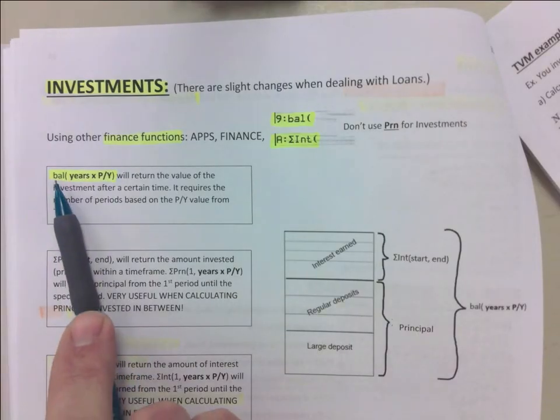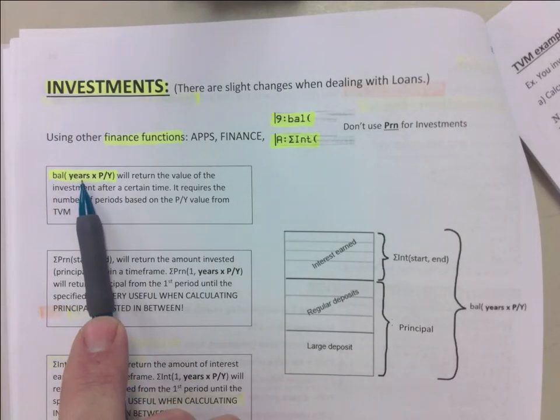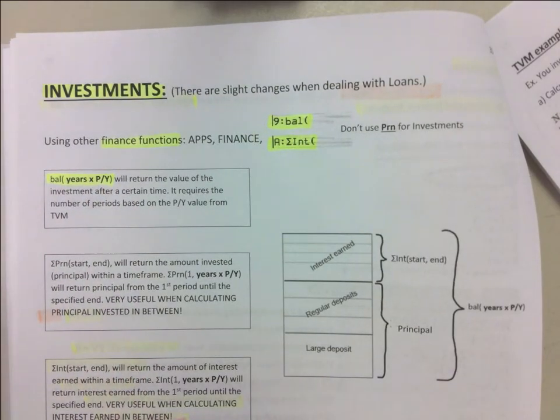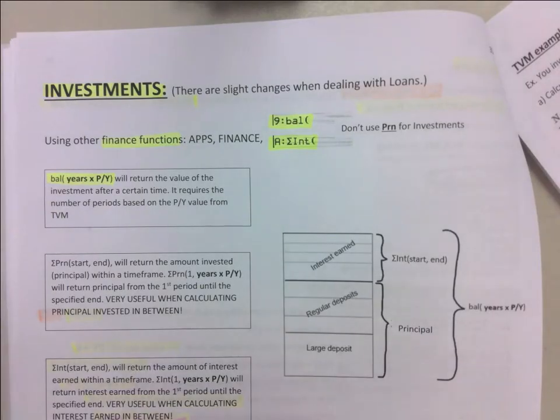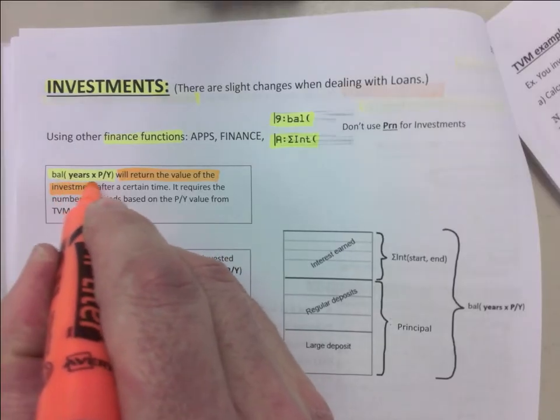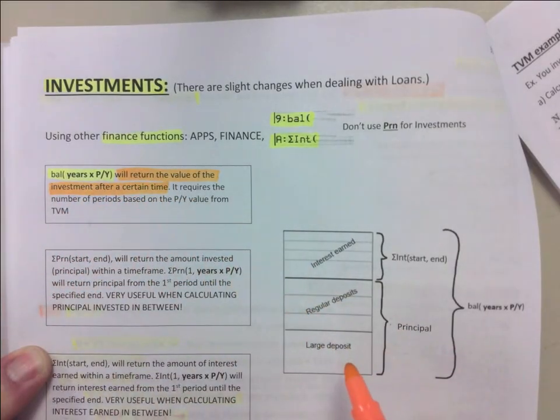So what does balance need? It needs you to enter the years and multiply it by PY. And what will it do? It will return the value of the investment after a certain time. Okay?